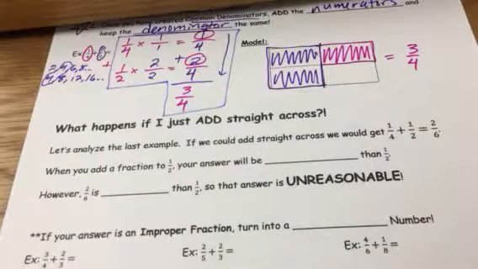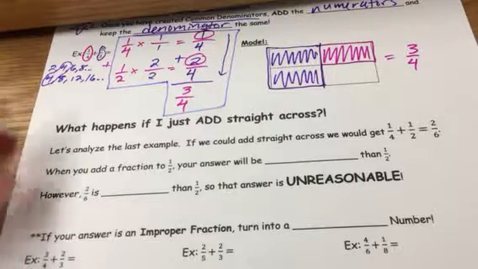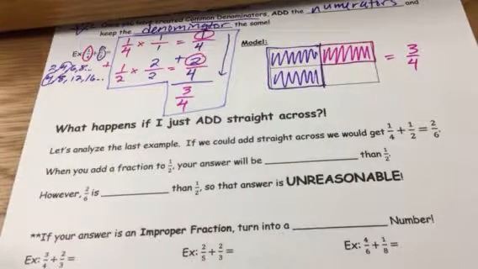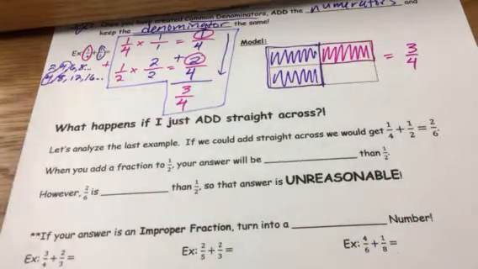So I want to take a look at one of the biggest mistakes that I have seen students make in 6th grade and 7th grade, and I'm sure kids make this mistake even older than that. They think, hey, I can just add straight across. That does not work at all. And in fact, we're going to conclude that's super unreasonable. That's a cow mistake. It's utterly wrong.